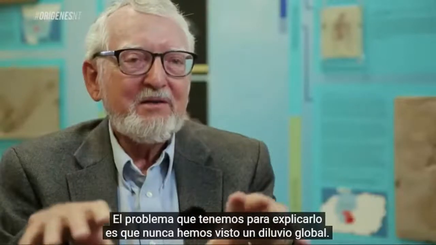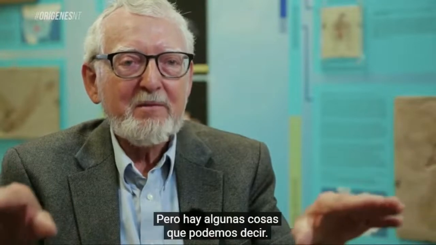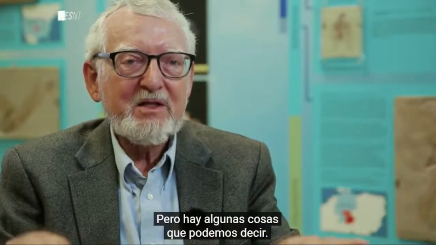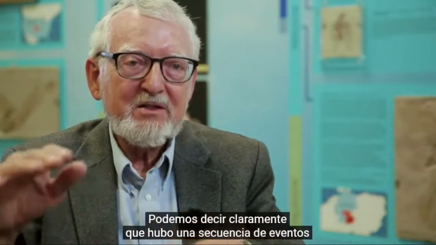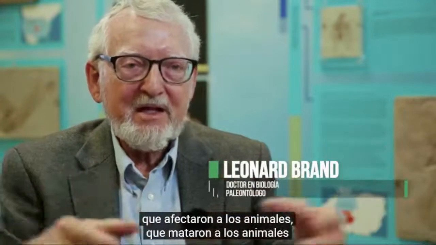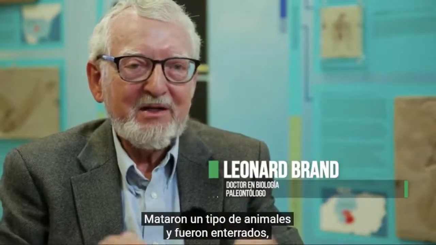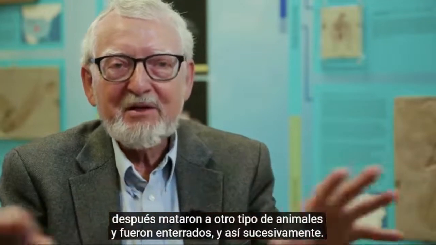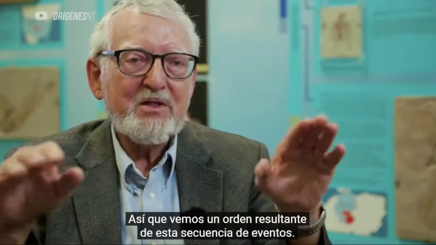The problem we have in explaining that is we've never seen a global flood. We don't know how it happened. But there are some things we can say. We can say clearly there was a sequence of events that affected the animals, that killed the animals in a certain order. It killed one kind of animals and it got buried, then it killed another kind of animals and they got buried, and so on. And so you have an order resulting from the sequence of events.